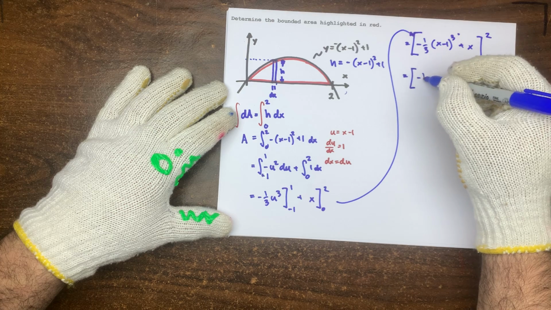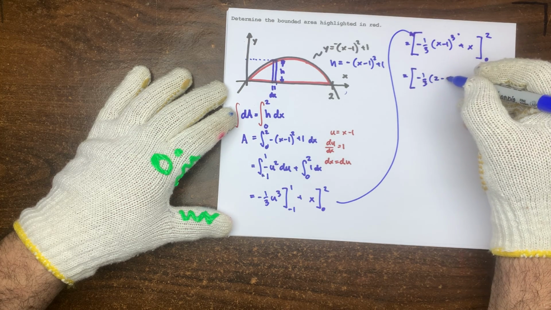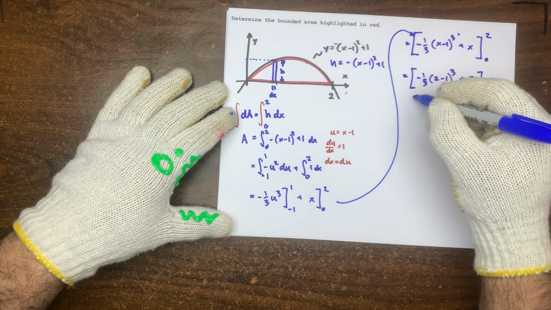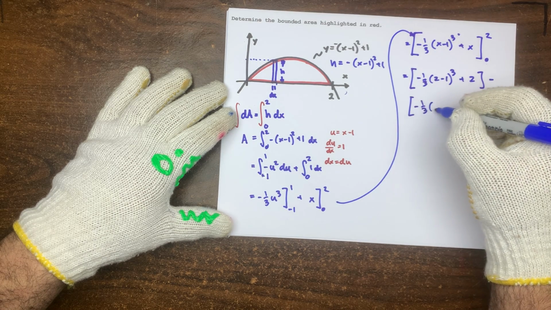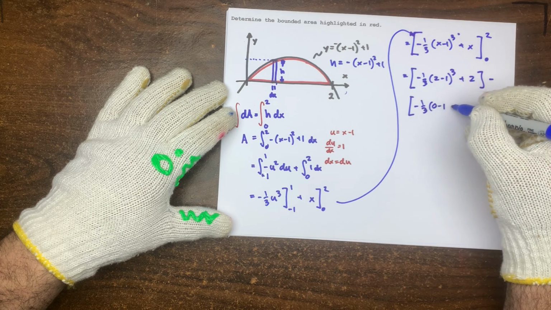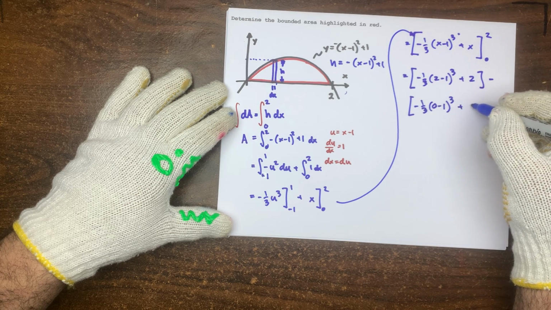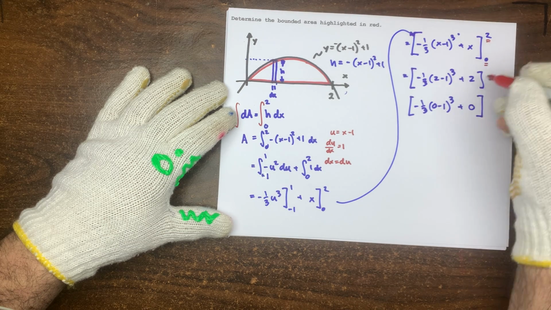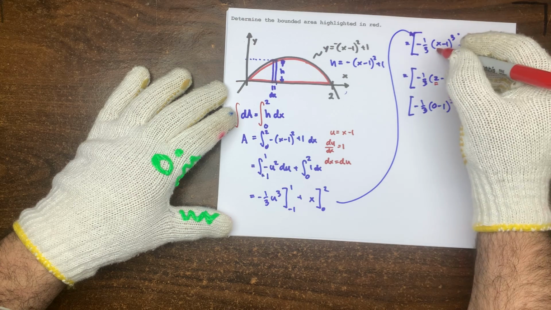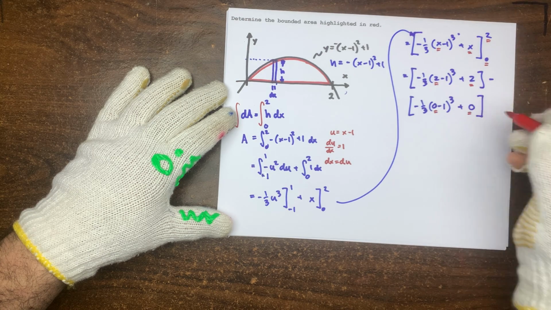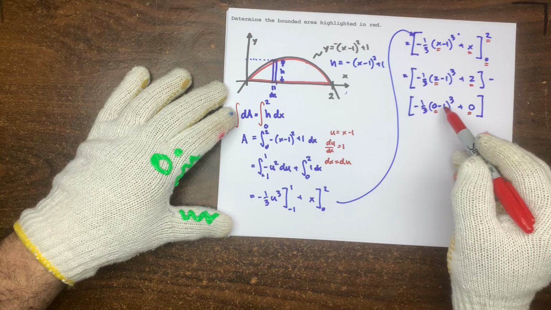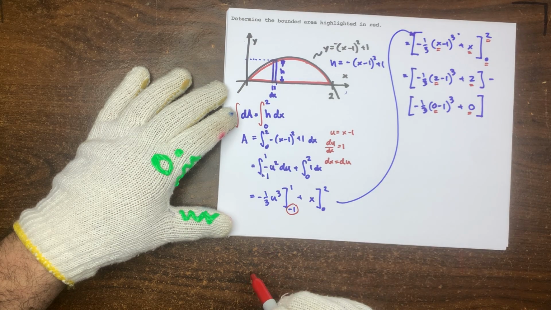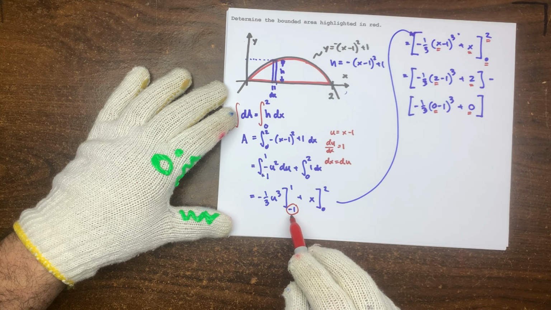So it'll be equal to negative 1/3 (2 minus 1) cubed plus 2, okay, minus negative 1/3 (0 minus 1) cubed plus 0. Okay, so I just put my x values in where x's were, right? And you can see that it is exactly the same.